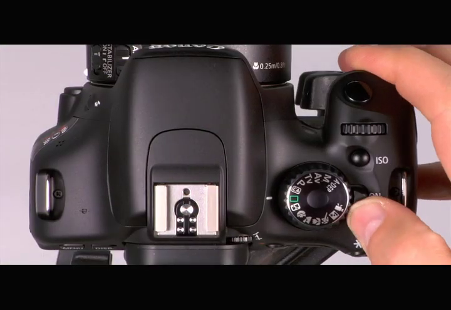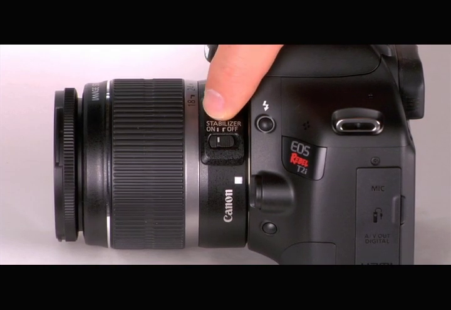This is how to configure your camera for basic shooting in full auto mode. Remove the lens cap and set the power switch to on. Select the full auto mode by rotating the mode dial and lining it up with the indicator to the left of the dial. Your lens has two focus modes, manual and autofocus. Make sure that the switch is in the AF or autofocus position.